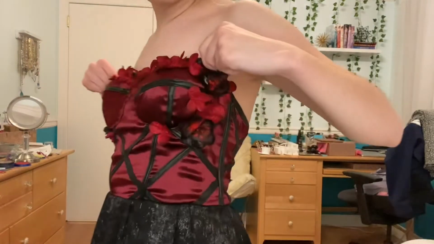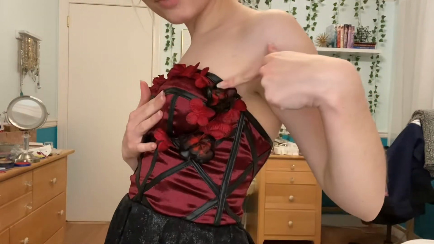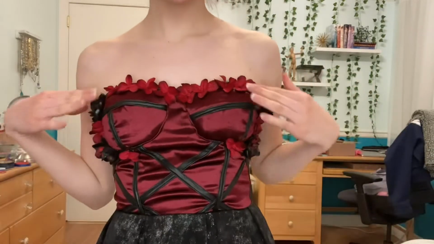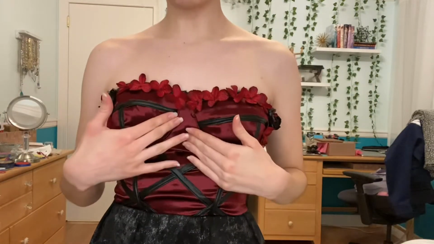I added also these flowers. These were red and I spray painted them black. I added these flowers all over the top because the top was really uneven. So I just figured everywhere I made a mistake, I would just add a flower, and that's what I did, and it looks super good. I really like it. I think the slits really add to it.